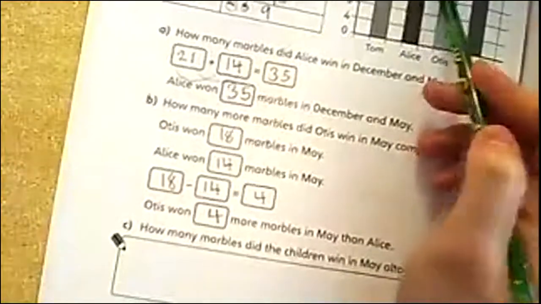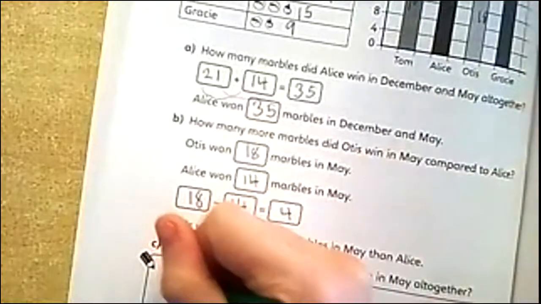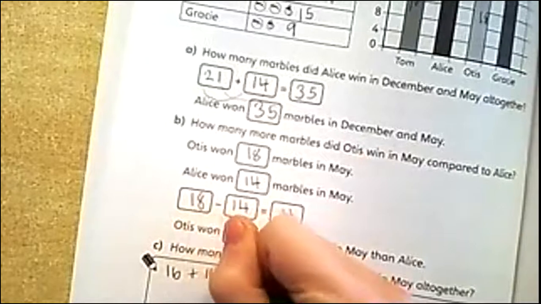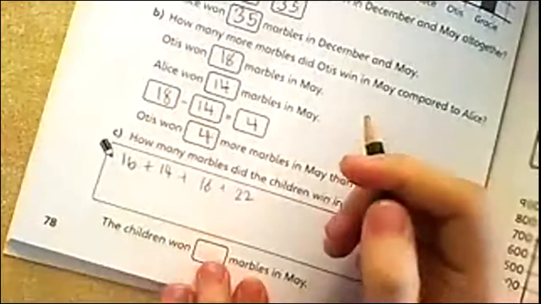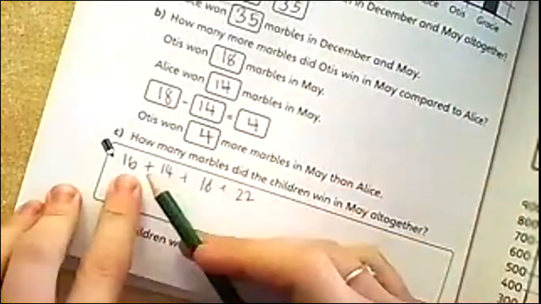And now it says, how many marbles did the children win in May altogether? So I'm back up here, I'm looking at May, and I'm looking at all together. So I'm adding all the numbers up. So I've got 16, 14, 18, and 22. Now, what I like about these numbers is I can already see some patterns. Look, 16 and 14. Well, I can see some number bonds to 10 already.